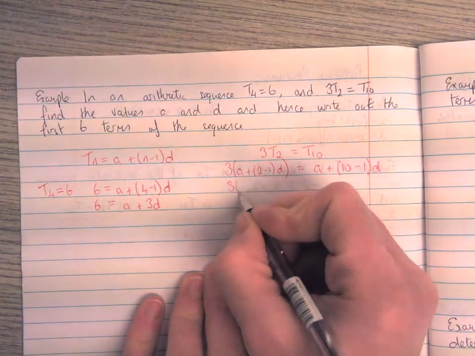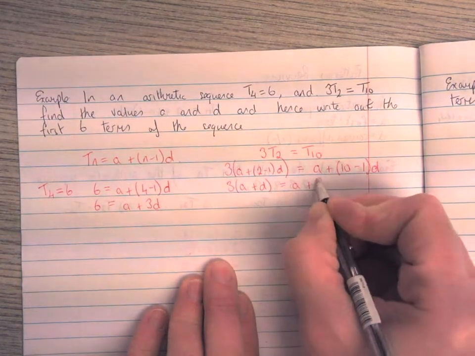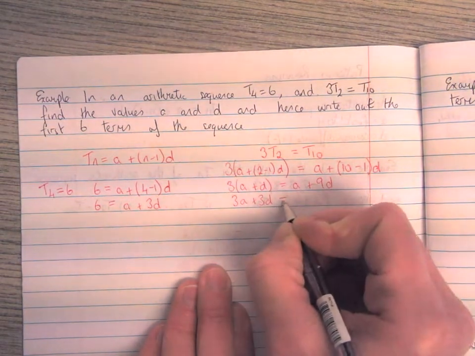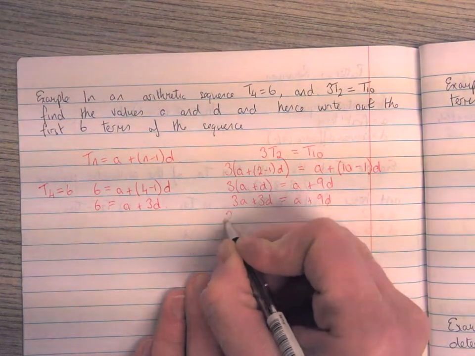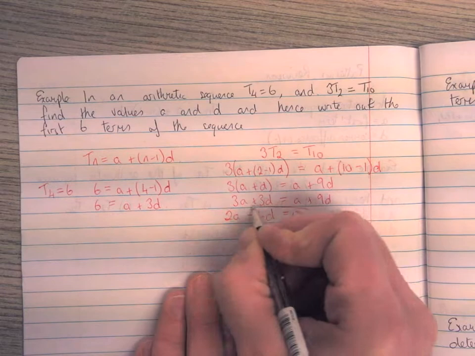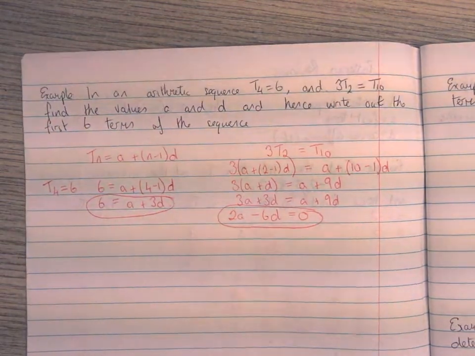Then we can tidy this up before we multiply in. So 3a plus 3d equals a plus 9d. Bring everything to one side. So 2a minus 6d is equal to 0. And here we end up with 2 equations with 2 unknowns, so your simultaneous equations.